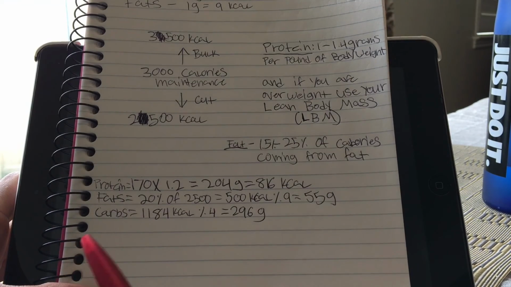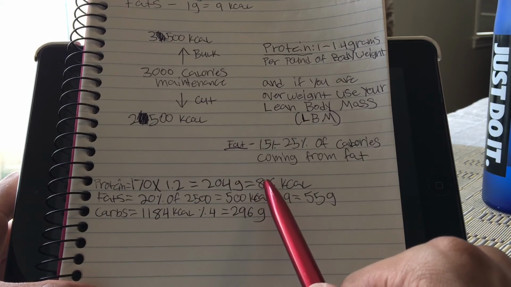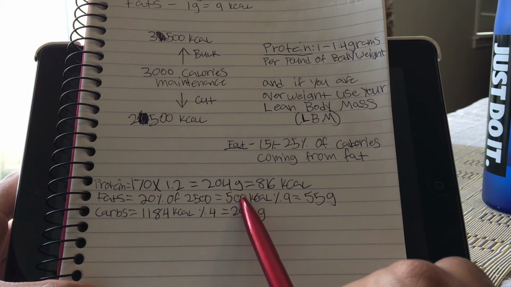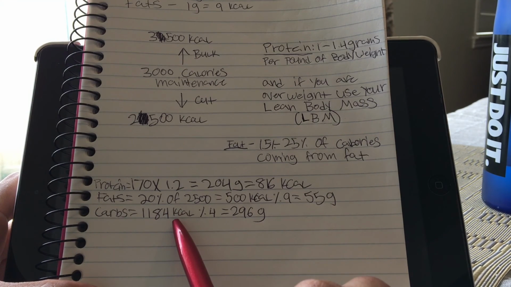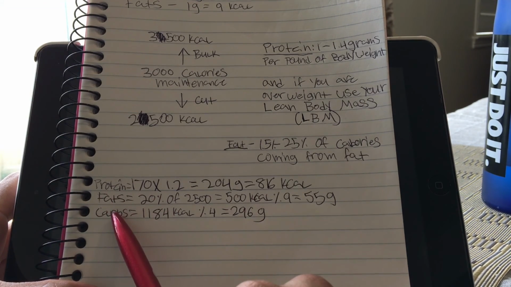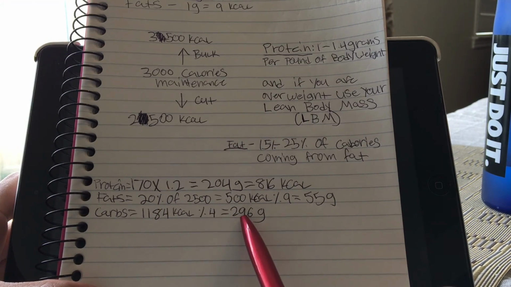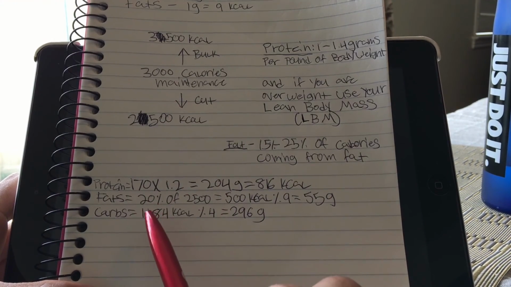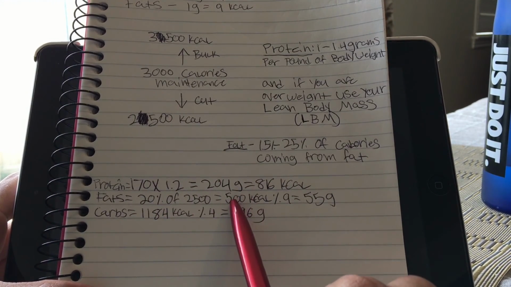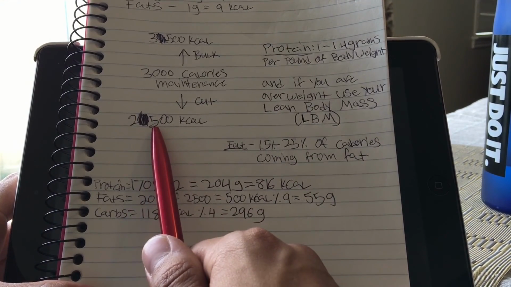All right, so like I mentioned, how we figure out our carbs is we take the difference of what's left. So we add 816 calories plus 500 calories, and the difference is 1,184 calories coming from carbs. Now, each gram of carbs is 4 calories, so all we do is divide this number by 4, and we get 296 grams of carbohydrates. Just to check your math, you add this number plus this number plus this number. So add all the calories, and it should equal up to this number right here.